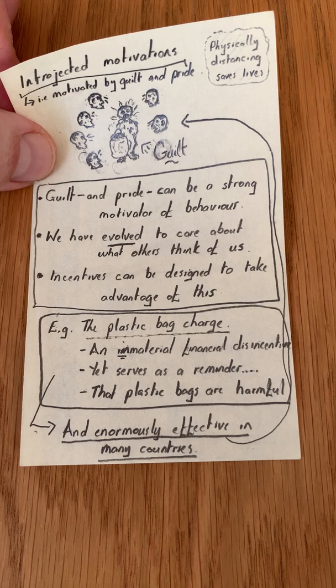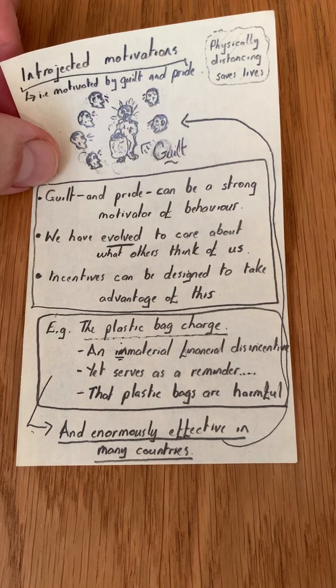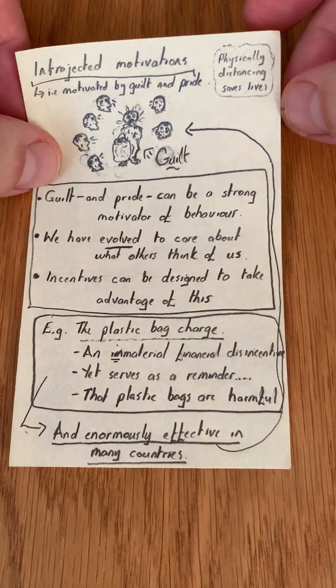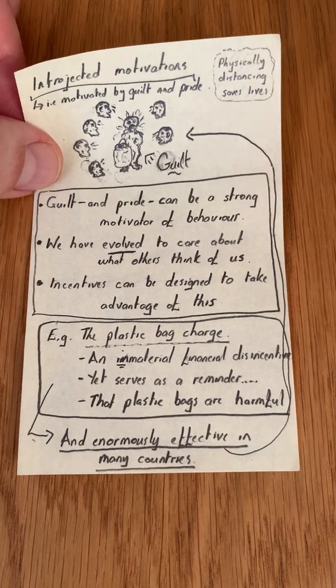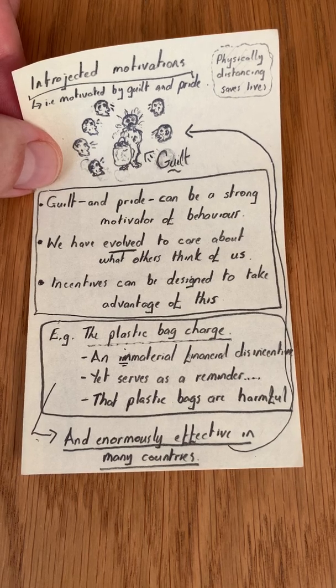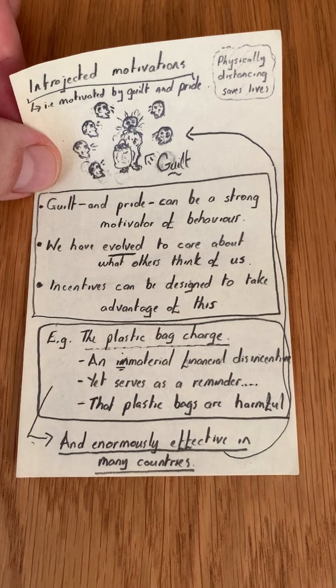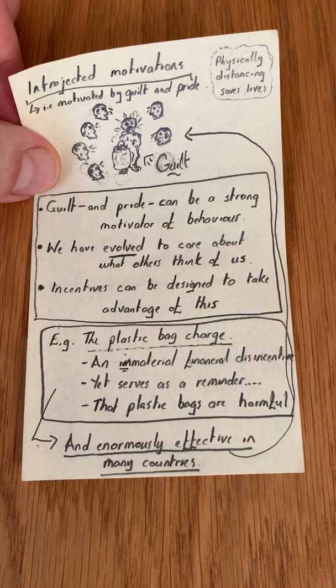And yet, it's been an enormously effective policy intervention in many countries. If you classify effective as just the reduction in the use of plastic bags, then it's been enormously effective. There's been an enormous reduction in plastic bag use in many countries following the introduction of a very small charge for plastic bags. So what is the explanation for that then?